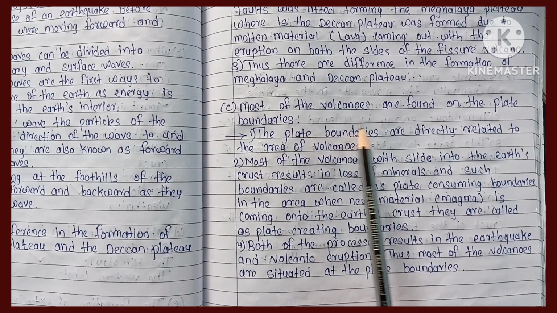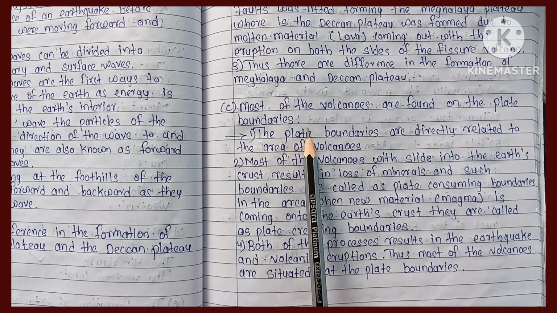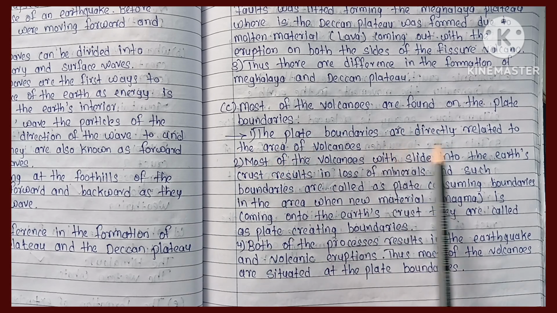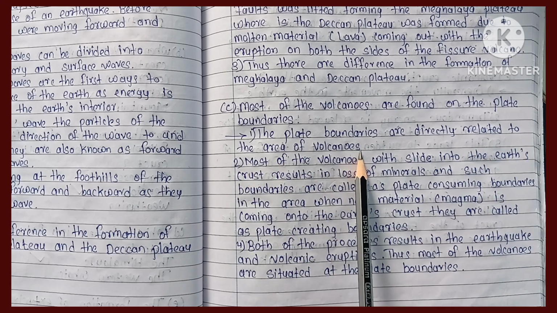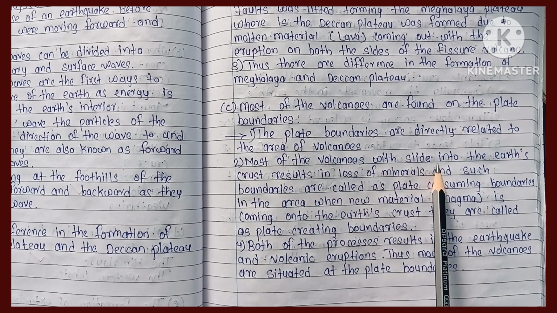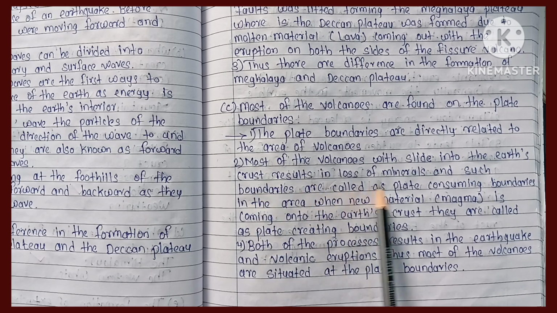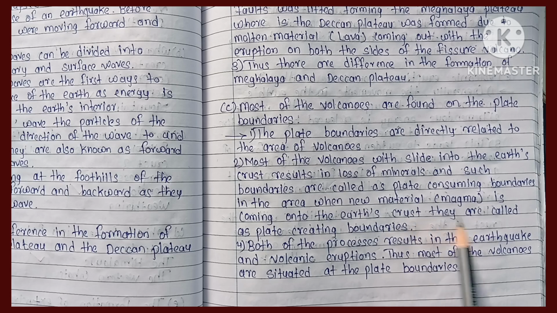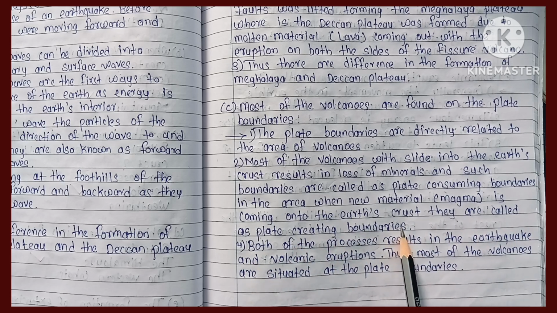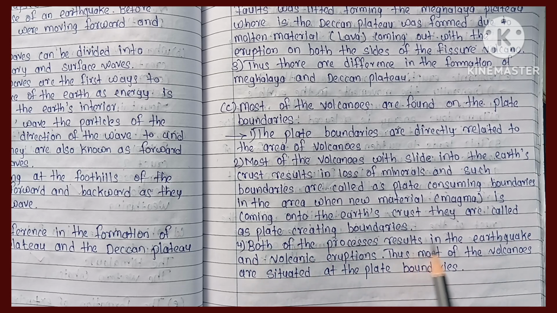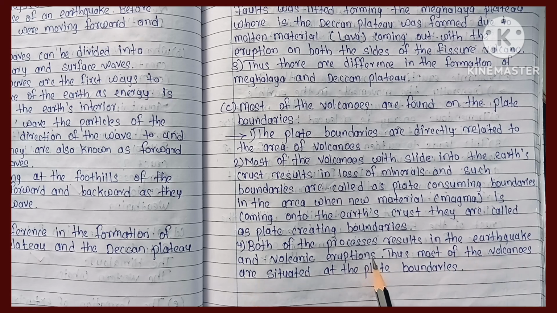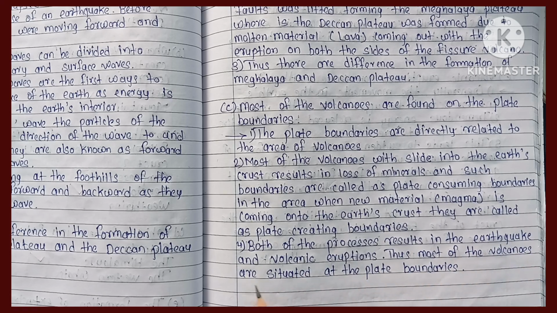Next question. Most of the volcanoes are found on the plate boundaries. Answer: the plate boundaries are directly related to the areas of volcanoes. Where the earth's crust slides into the interior and results in loss of material, such boundaries are called plate consuming boundaries. In the areas where new material, magma, is coming into the earth's crust, they are called plate creating boundaries. Both processes result in earthquakes and volcanic eruptions. Thus, most of the volcanoes are situated at the plate boundaries.